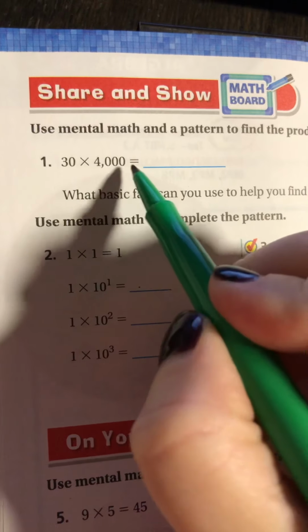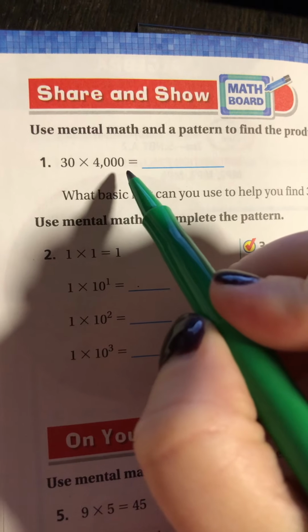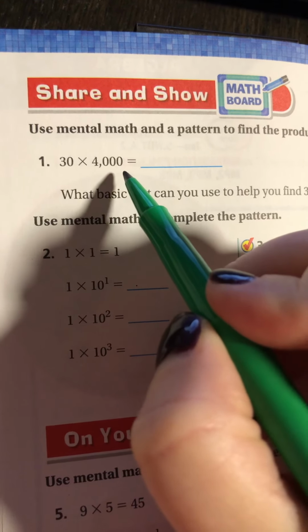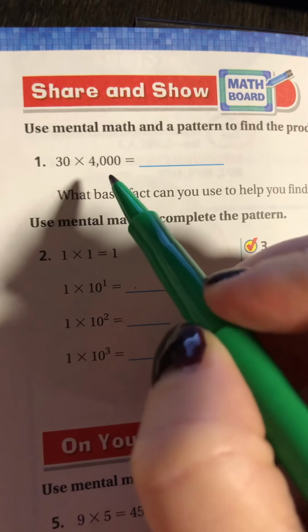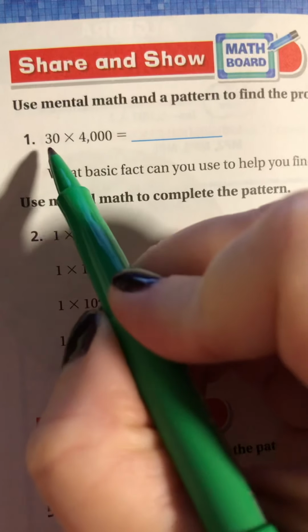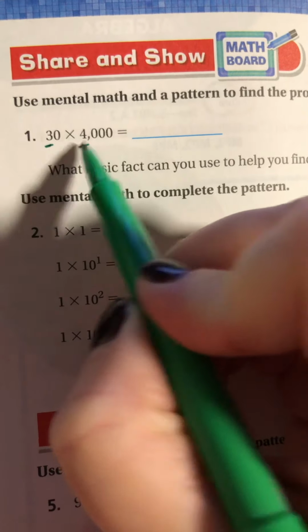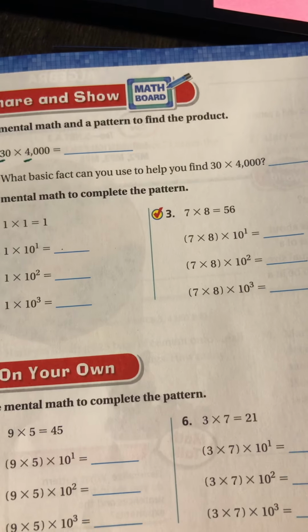So whenever you see zeros, remember 0 times anything is 0, especially 0 times 0. That's definitely 0. So I have to go to my first digits, 3 and 4, okay? And then it says down here, what basic fact can you use to help you find 30 times 4,000? Well, I just said it, 3 times 4. And what does 3 times 4 equal? It equals 12. So I'm going to put 12.